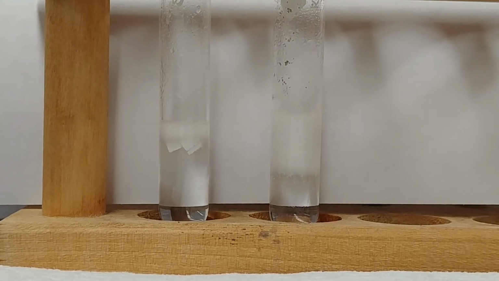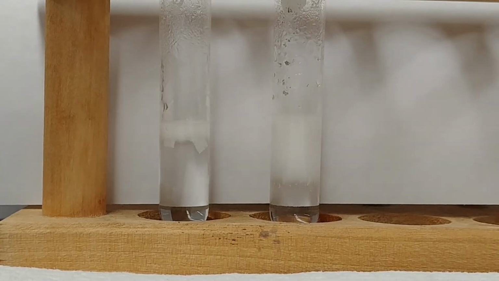And one thing to know is that I was careful to weigh out the magnesium that I put in there. They're both about 36 milligrams in terms of their sample size. So the amounts that we're using are the same. All we did was change the form that we use to introduce them to each other.